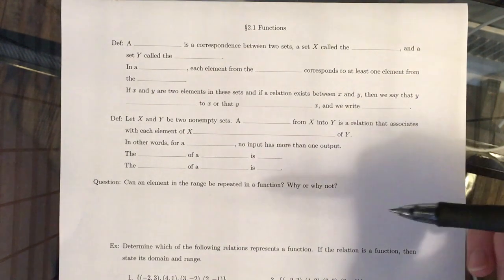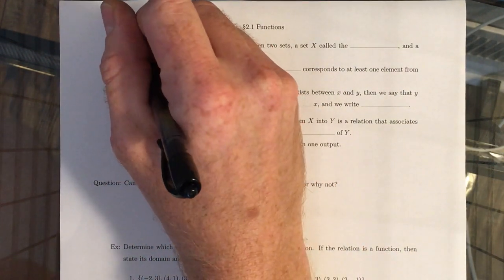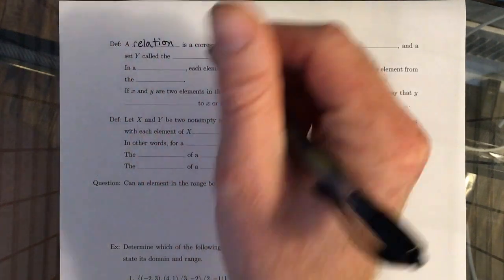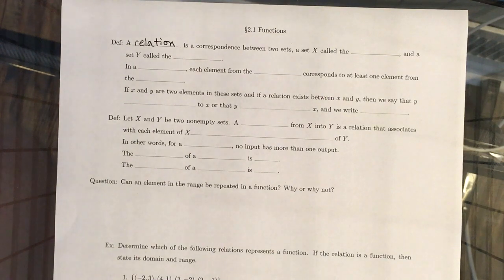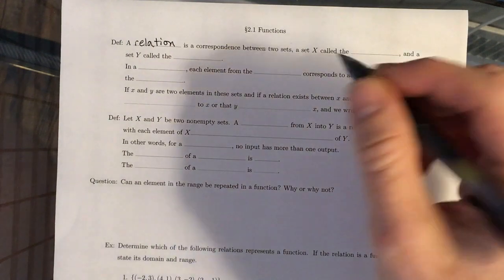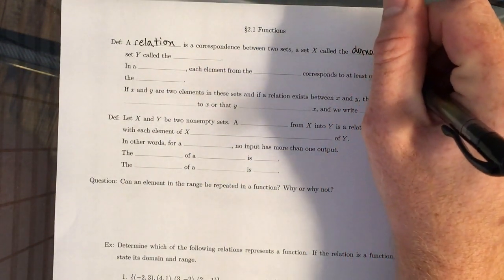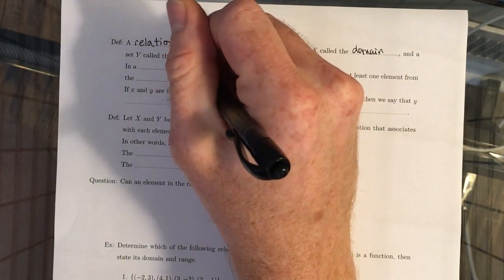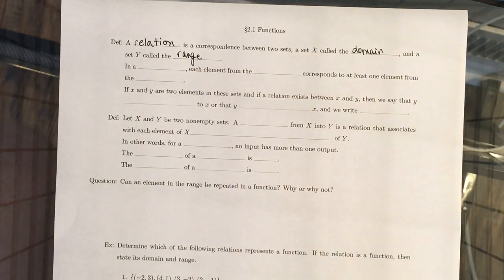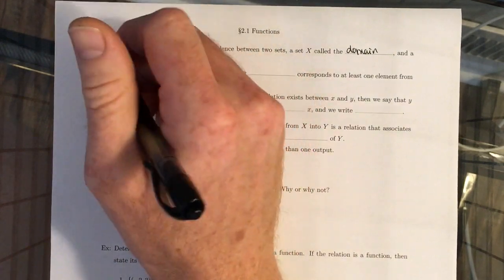But before we can define a function, we're going to define something a little bit more general than a function, and that is a relation. So a relation is just a correspondence. It's a way of associating something from a set X to something else in a set Y, where we take X, and that's going to be called the domain of the relation, and a set Y called the range of the relation.